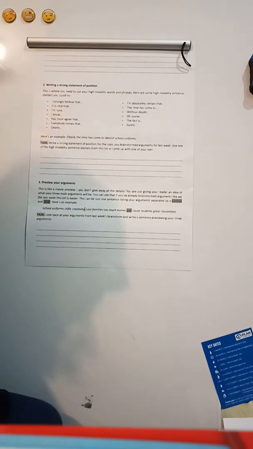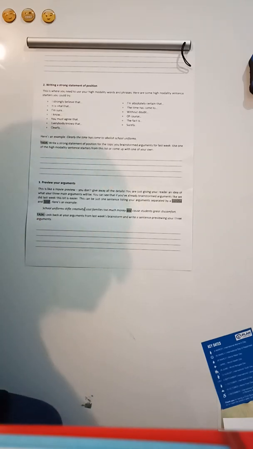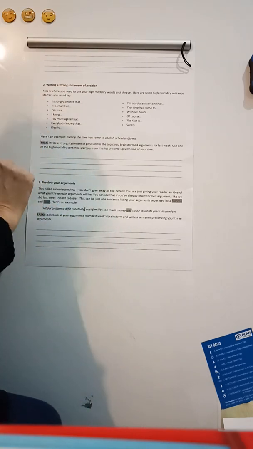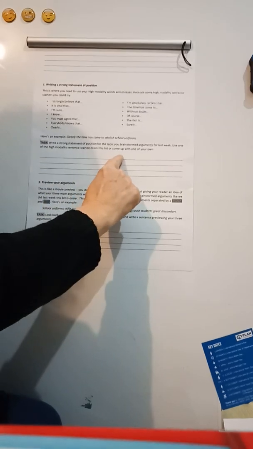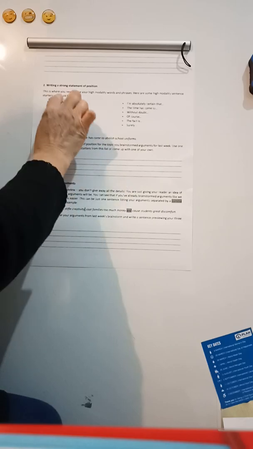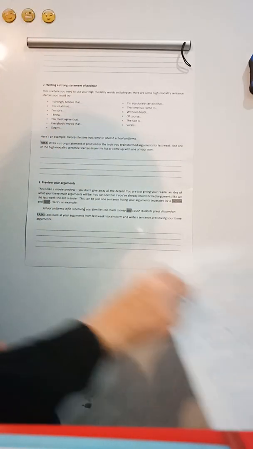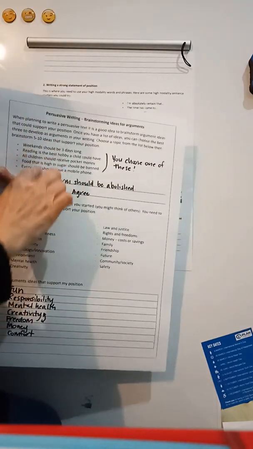But you might try, you must agree that. You might try, everybody knows that. Pick one that works for your topic. Once you've chosen a sentence starter, write your strong statement of position here. So this is going to be one sentence. It's going to start with one of these sentence starters, and it's going to relate to the topic you brainstormed last week.